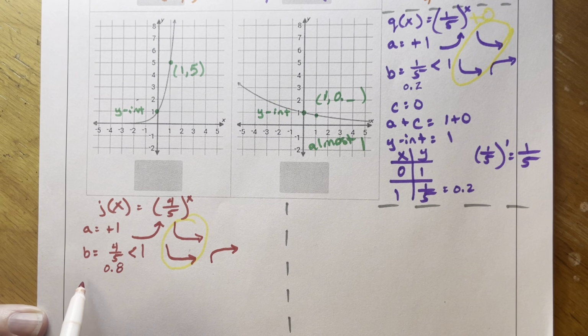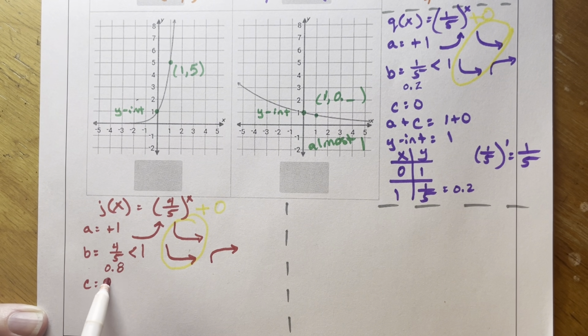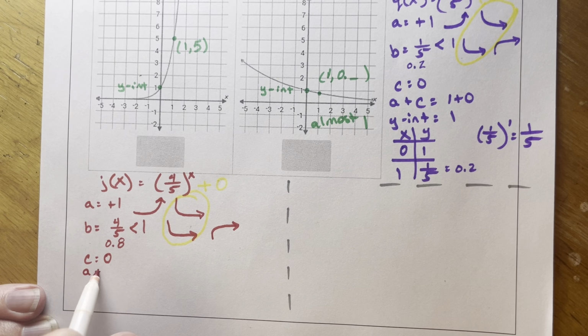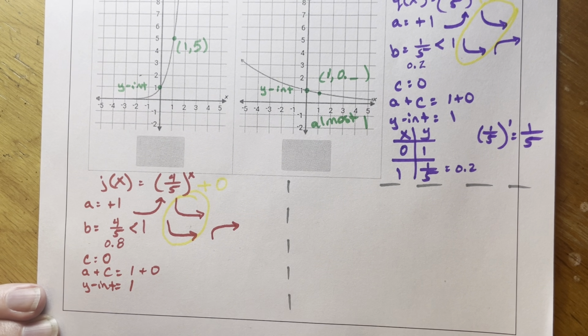All right, so let's go find C. So again, I have nothing added or subtracted to the end of my equation, so I know that C is equal to 0. And that helps us to find our y-intercept. So A plus C, which is 1 plus 0, and that is my y-intercept equaling 1. Great. Both of these graphs have a y-intercept at 1, so that doesn't narrow anything down.